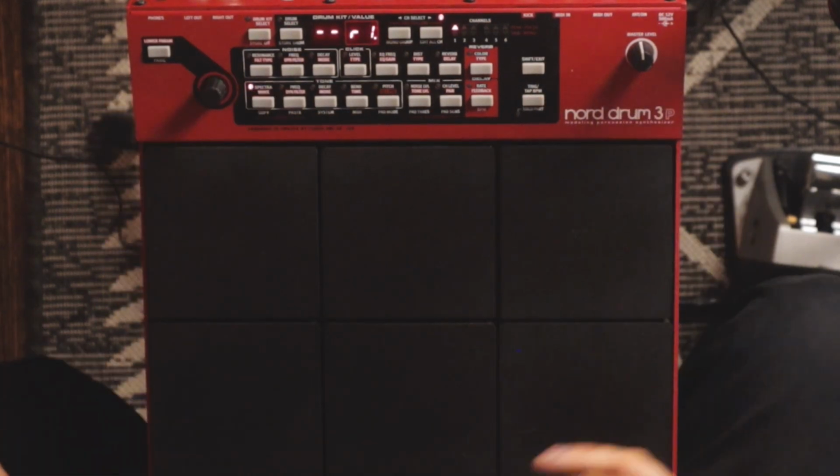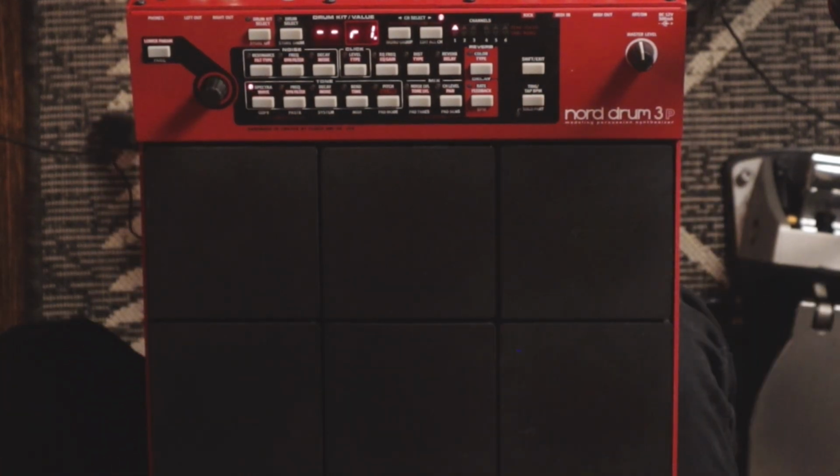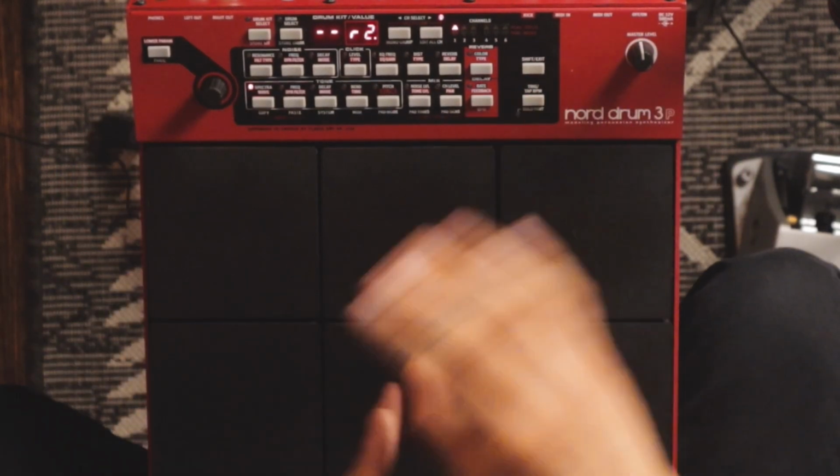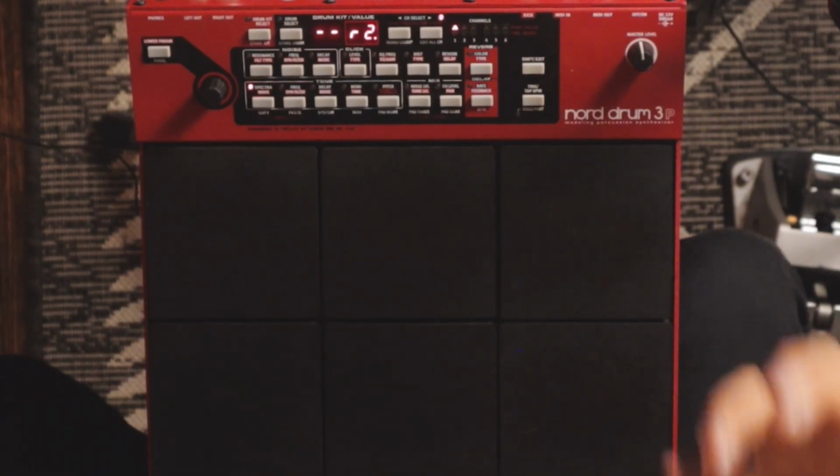Okay, and then if we move all the way up here, the last one is ring mod oscillator. And when you mess with some of these parameters, you can get some sort of FM sounds.